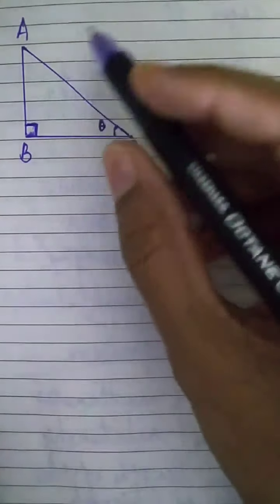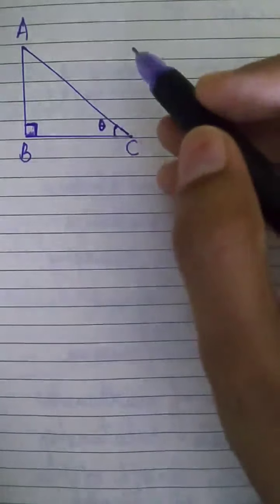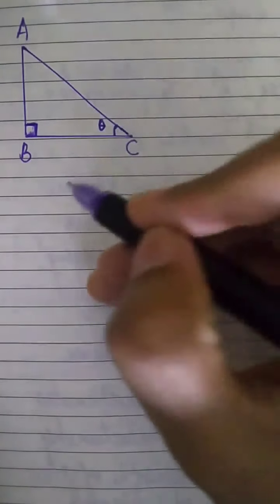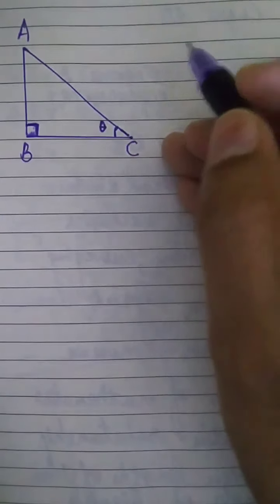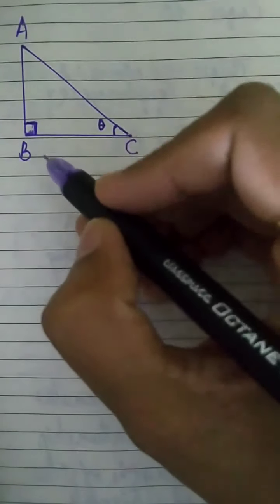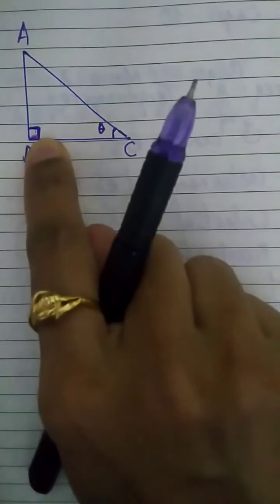Now we will consider the different trigonometric ratios or different parts of this right angle triangle through trigonometry we will learn. The first thing, that is, if I ask you which is the side opposite to angle B. Angle B is this angle. The side opposite is AC. And this AC is nothing but the hypotenuse of right angle triangle ABC.